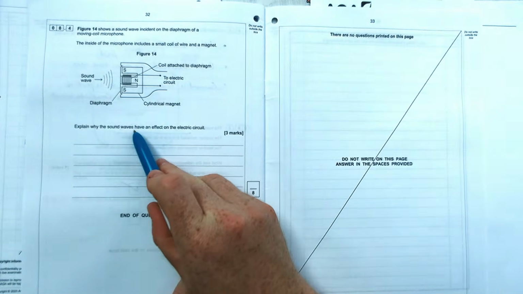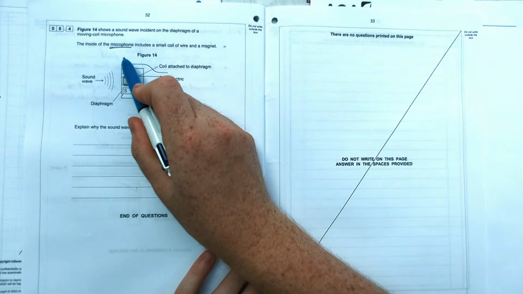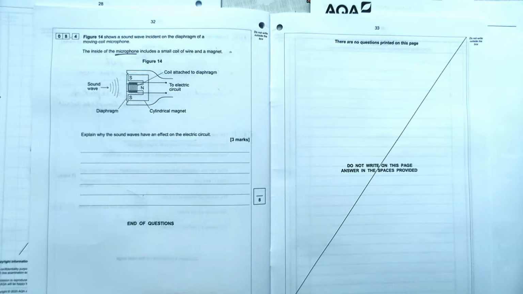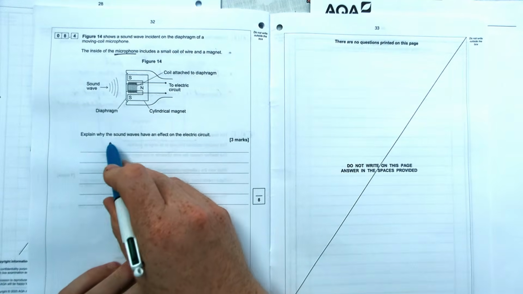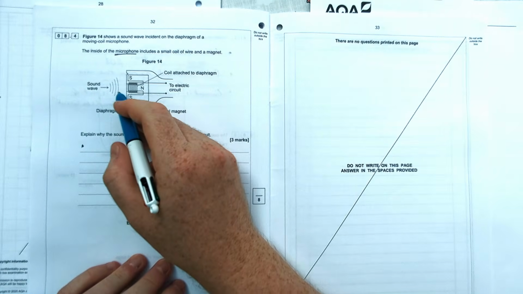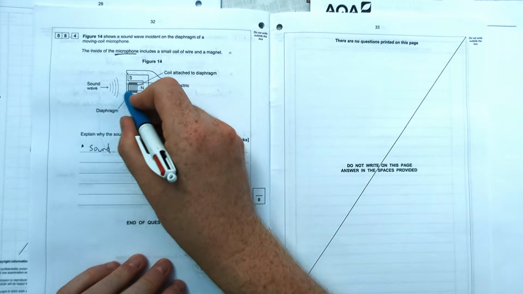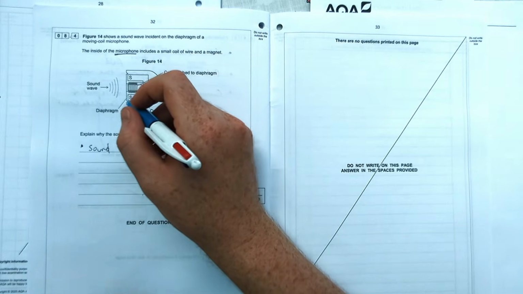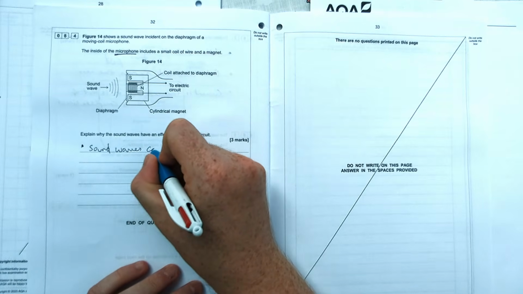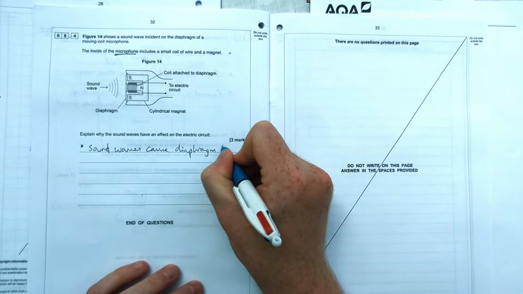Lastly, we've got sound waves and what effect they have on a microphone. So with this kind of question, microphones, loudspeakers, we really need to make sure we know, because like I said, it's at the end of the paper, but it's the same mark scheme all the time. Explain why sound waves have an effect on the electric circuit. So essentially what is happening here. The sound waves, first of all, if you look at them going in, they cause this thing called the diaphragm, which is just a flexible outer casing on the microphone. So you say sound waves cause the diaphragm, in this case, to vibrate.